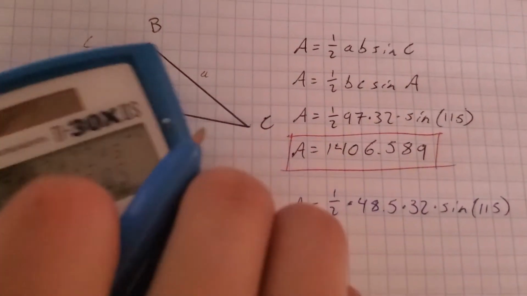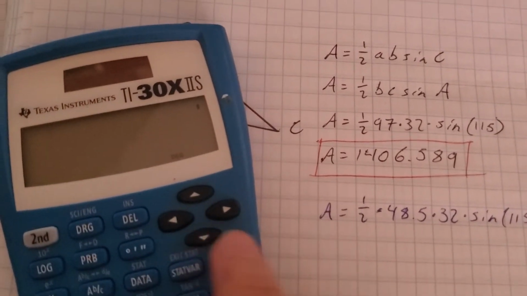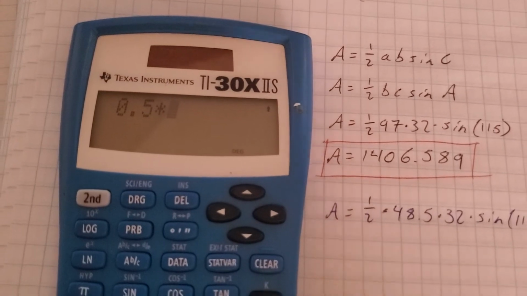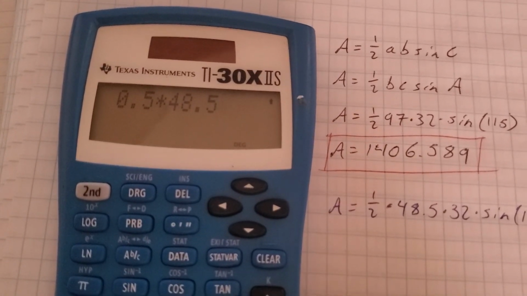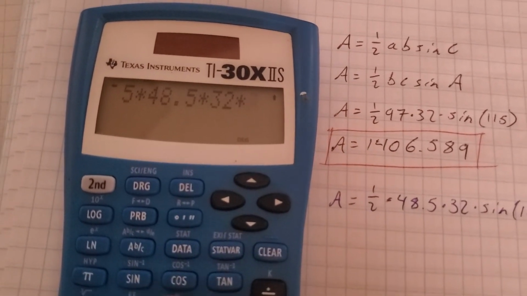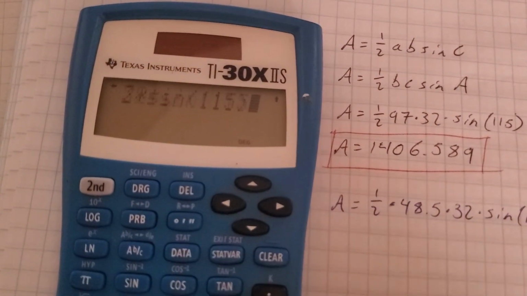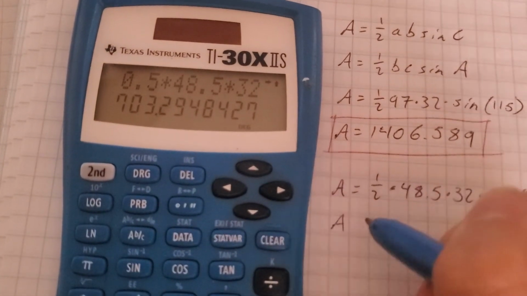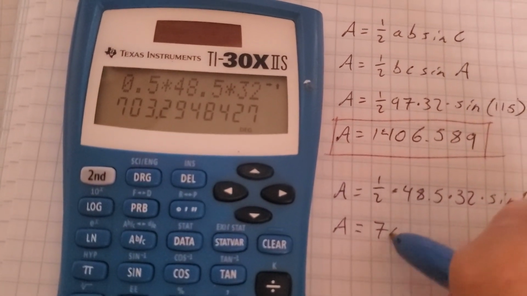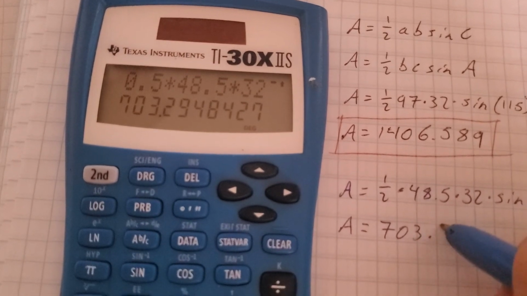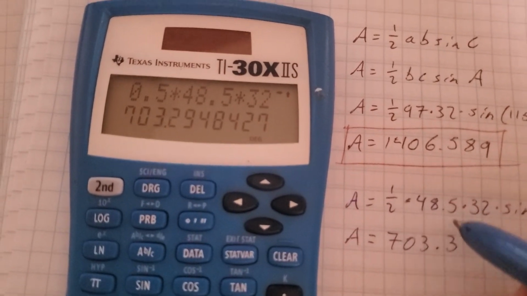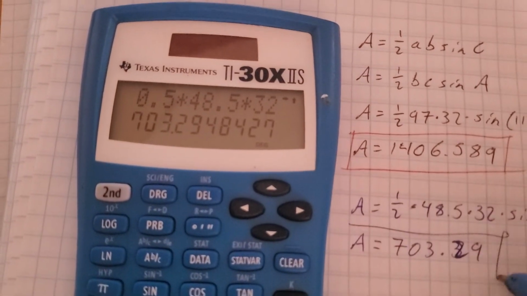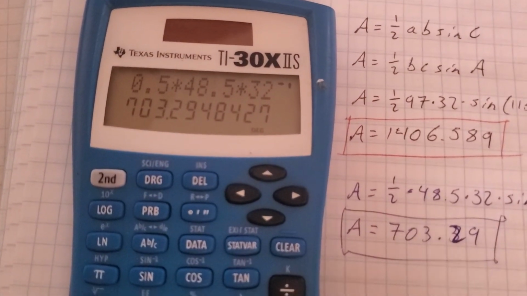I'm going to put all of that into the calculator. 0.5 times 48.5 times 32 times sine of 115, and that is the area equals 703.29. That's the area of the smaller triangle.